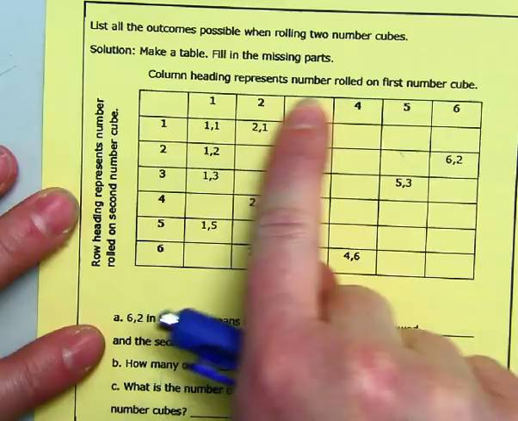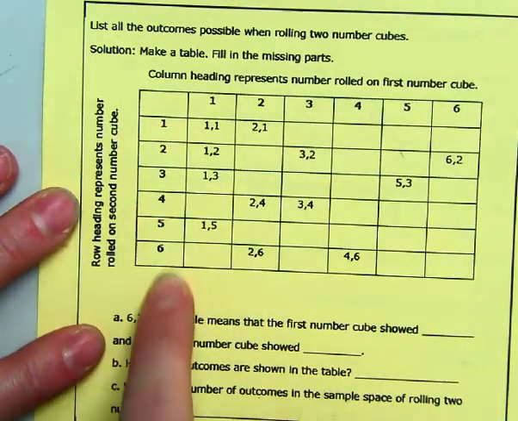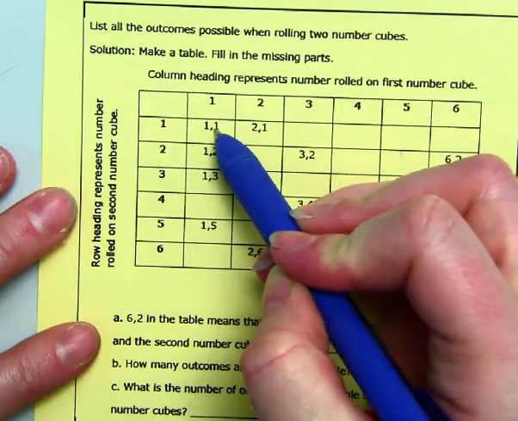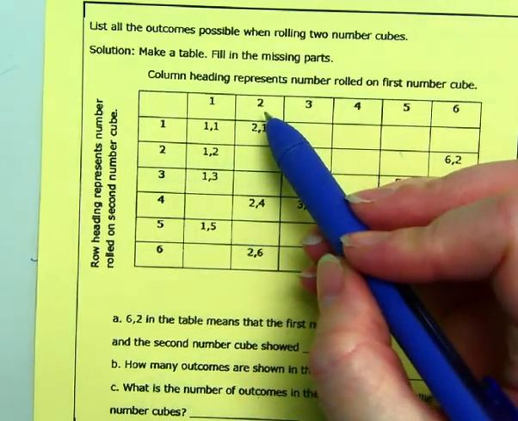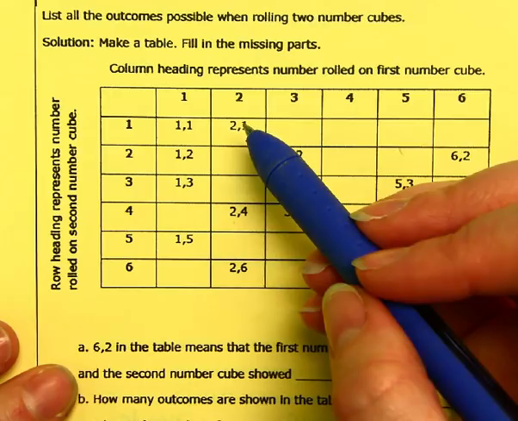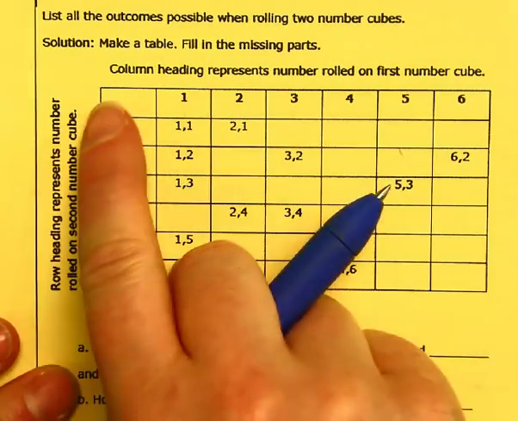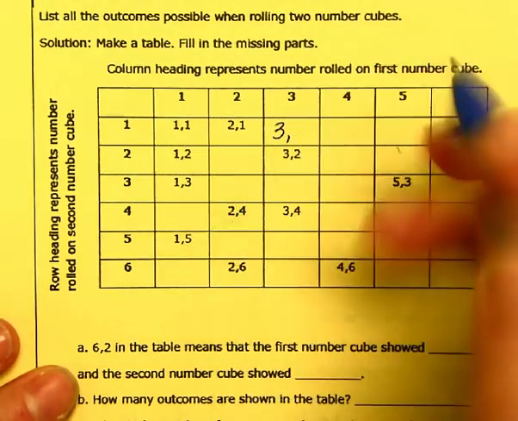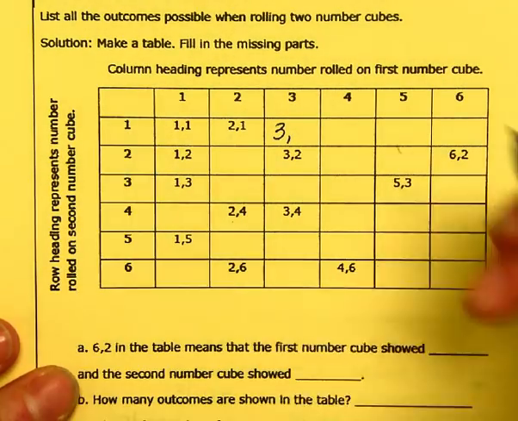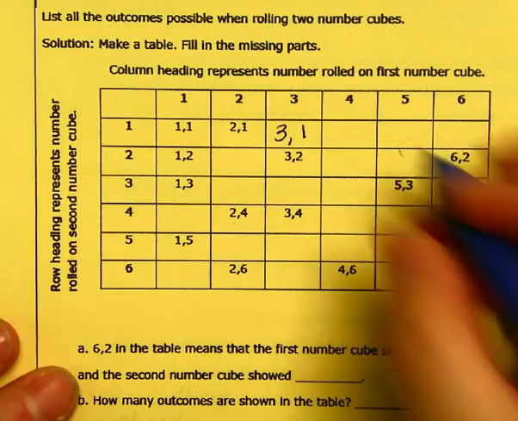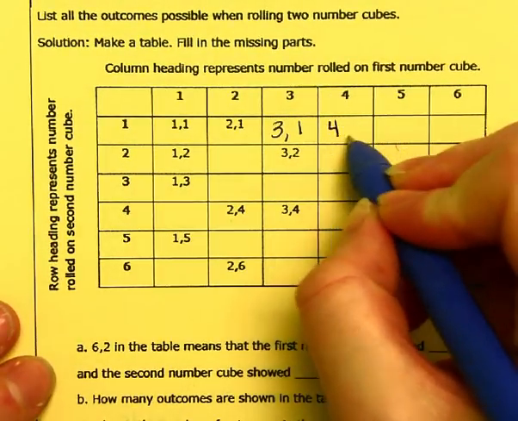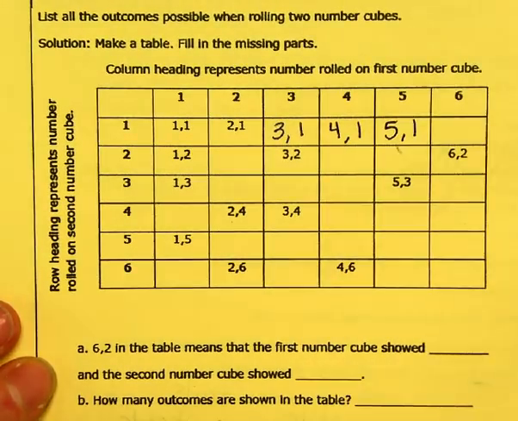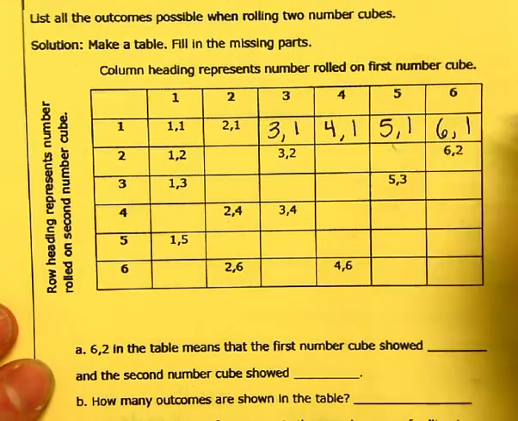So this is the columns. Here are your rows. So a 1 and a 1. You get 1, 1. A 2, 1. Okay, so first number cube, what if we roll a 3? And then a 1. Then a 4, 1. And a 5, 1. 6, 1.